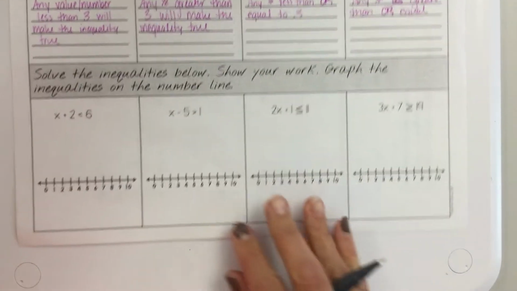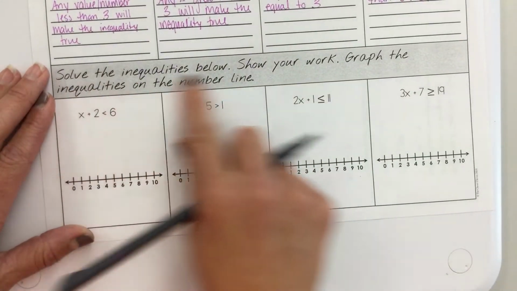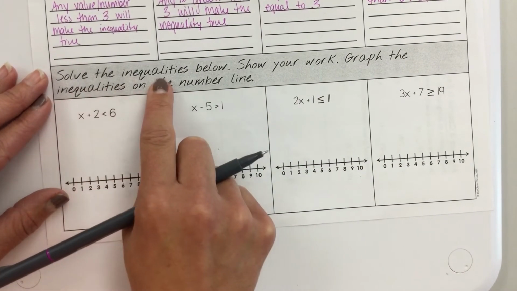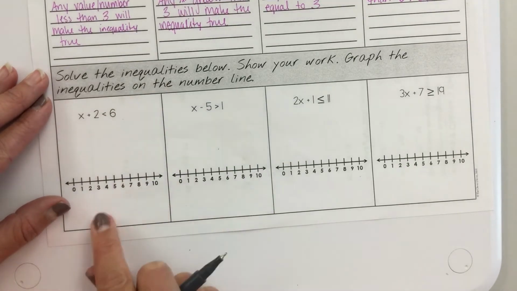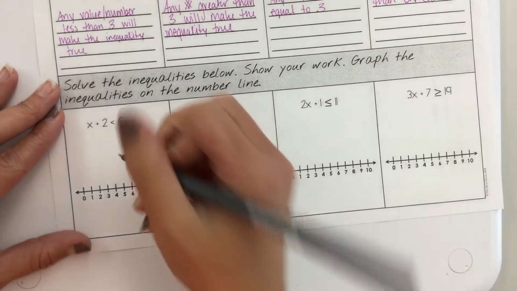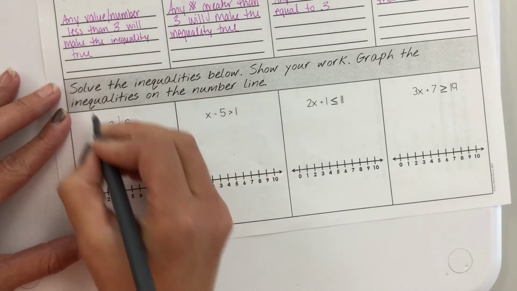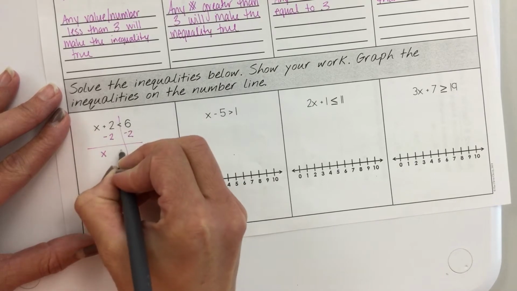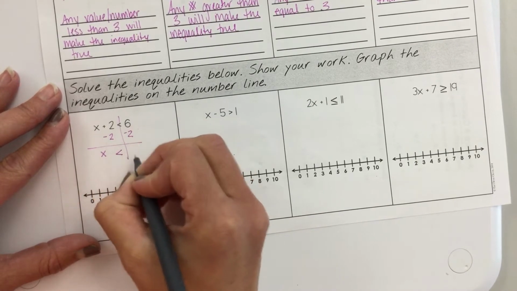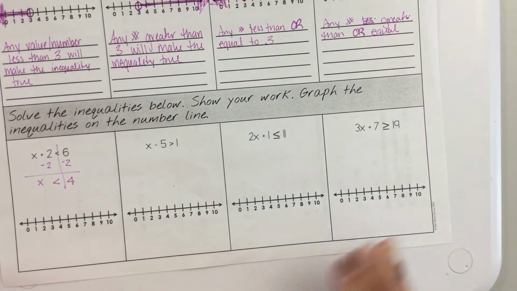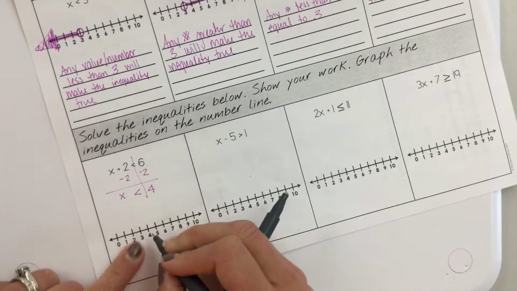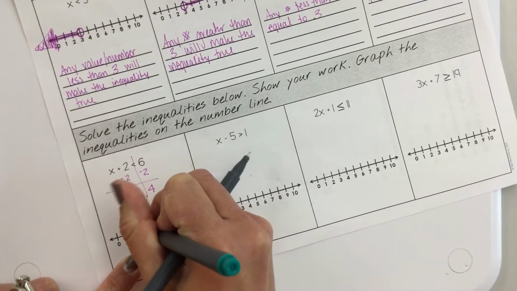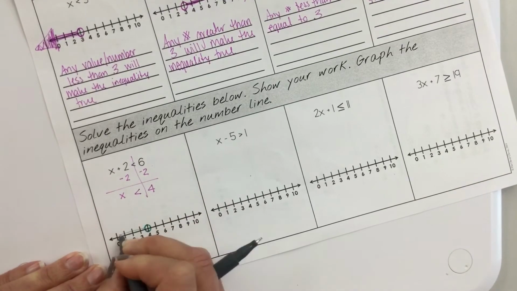Okay, so now we are going to practice solving it. We've been practicing solving just regular equations. So now we're going to solve the inequality, which is much the same, and then graph the inequalities on the number line. So again, you can draw a line here. How do you get x by itself? Well, you subtract 2. x, bring down the inequality symbol, is less than 6 minus 2, which is 4. So 4 is where you start on the number line, and it's not a less than or equal to, so it's an open circle. x is less than 4, so it goes this way.